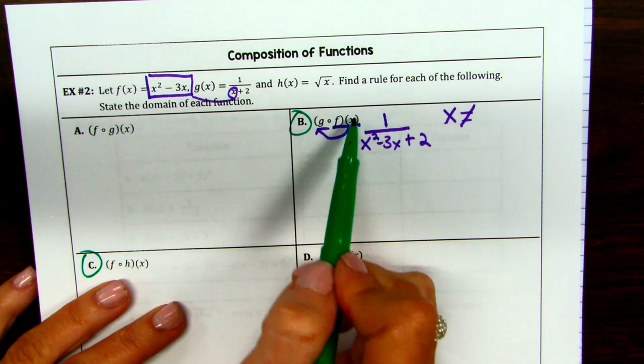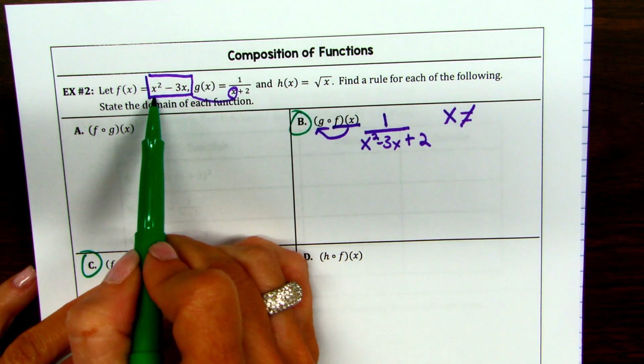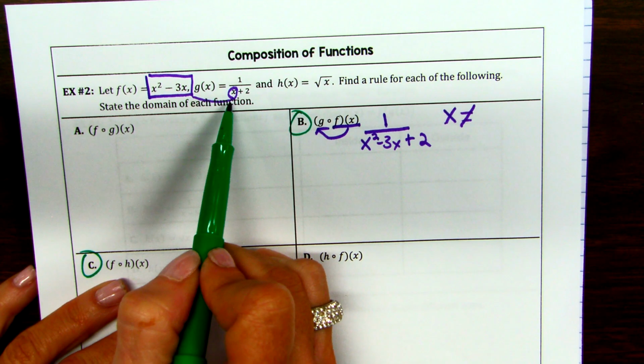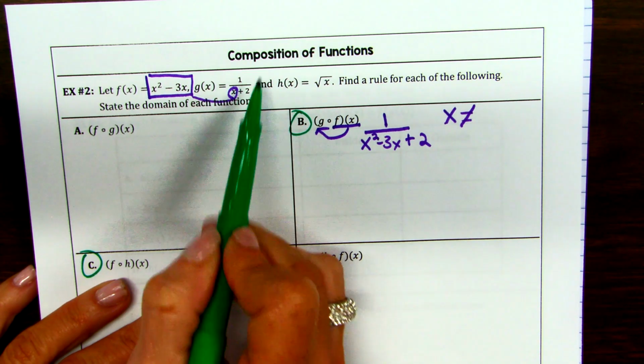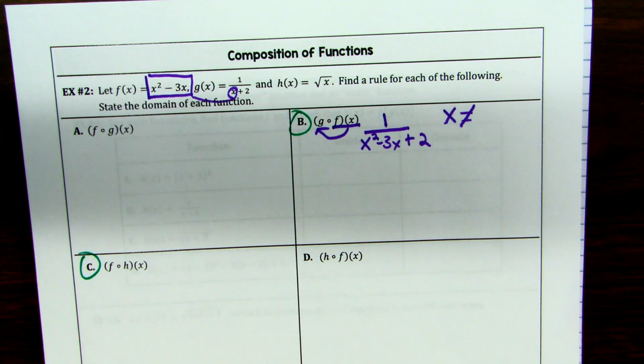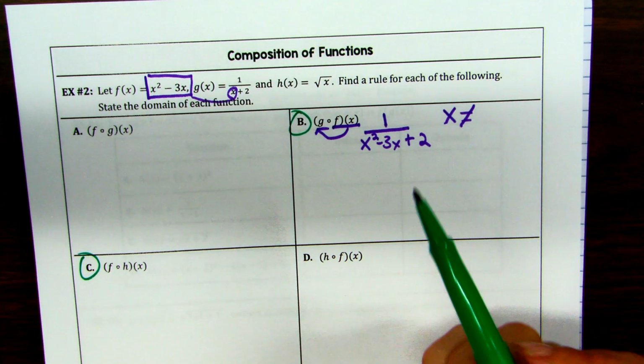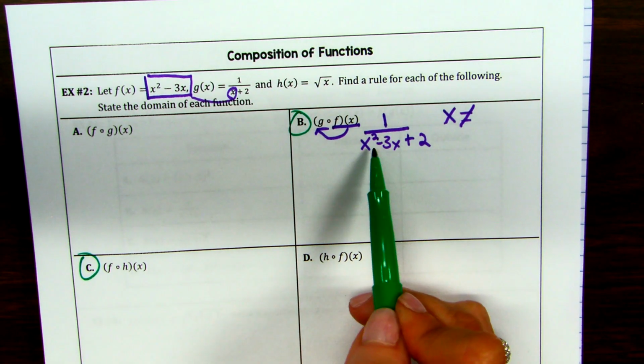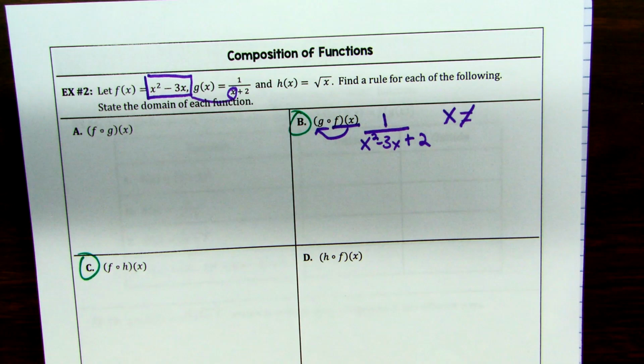Back to the original problem, f of x and g of x, okay? Look at g of x. Wait, let me think about this for a second. That into that. Okay. So here's what you have to check, okay? It's actually only 2 numbers that x can't be. Anything that makes this fraction's denominator a 0. Here's what's confusing, so please listen to me carefully.